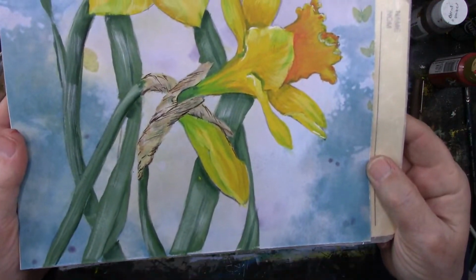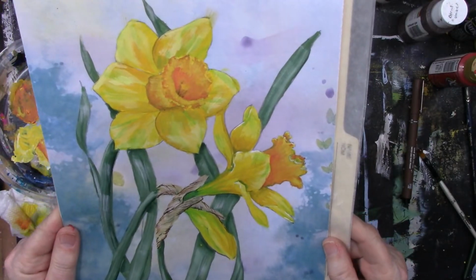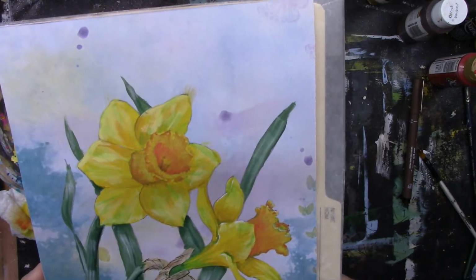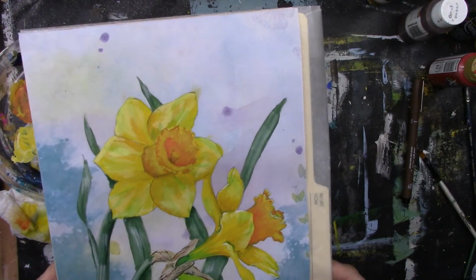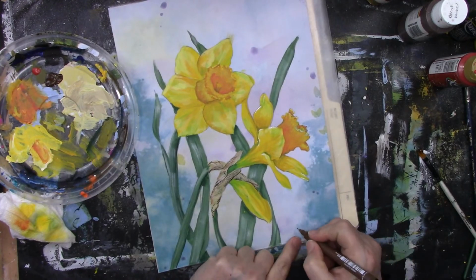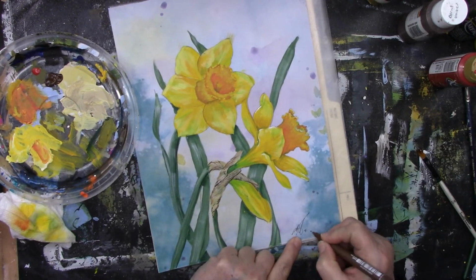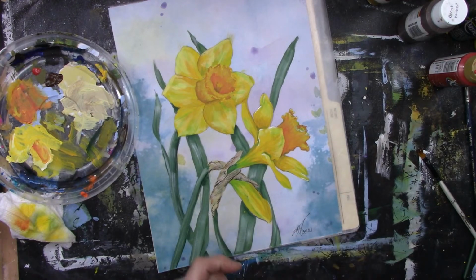There's the finished product, hopefully it's not all flashed out on you, on top of scrapbook paper.